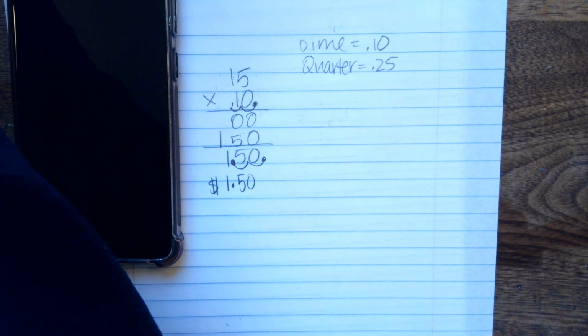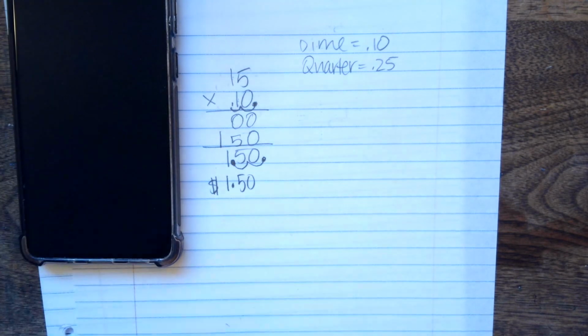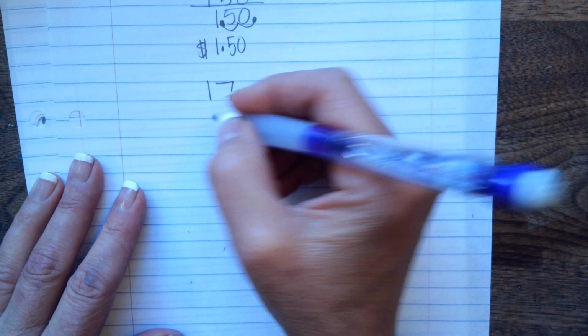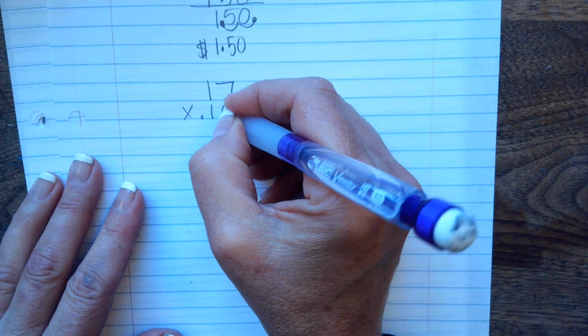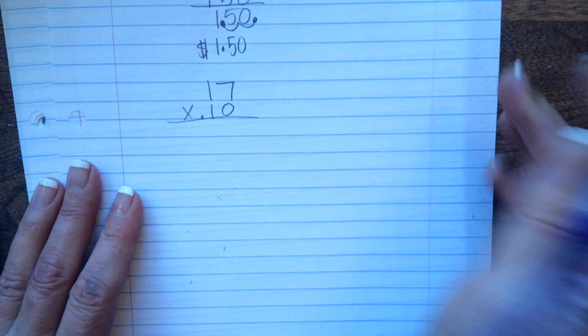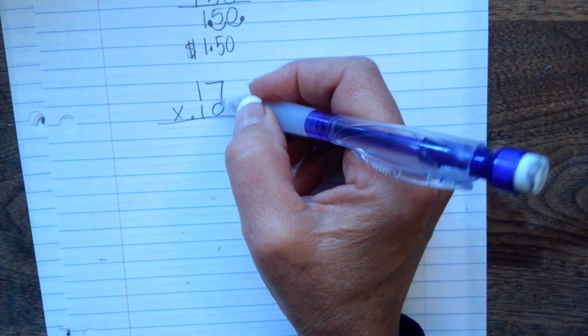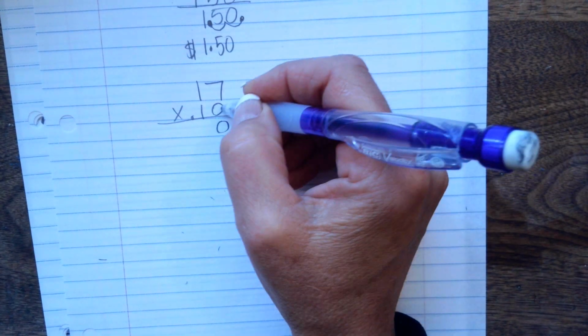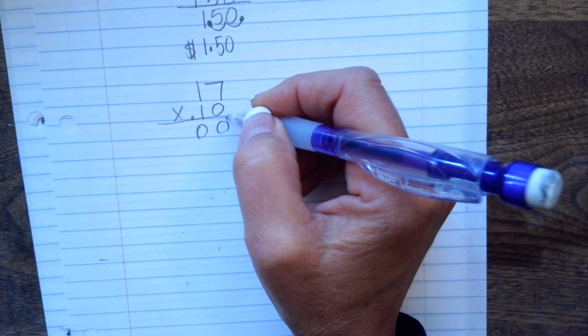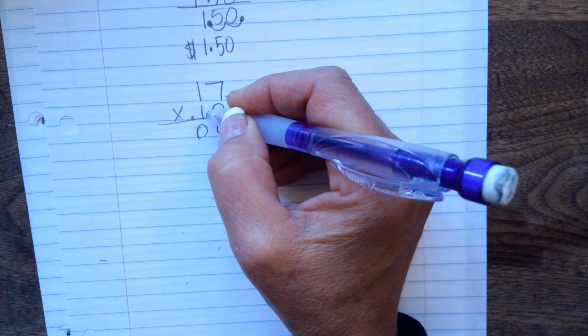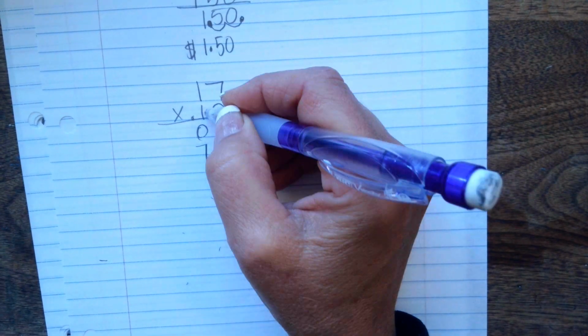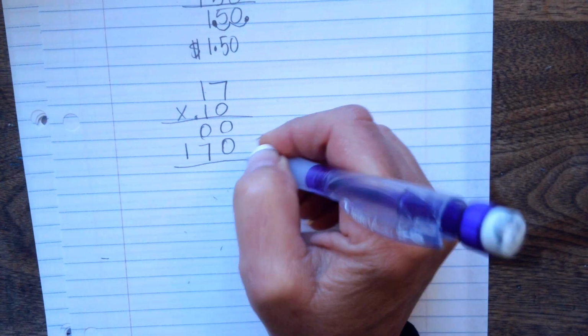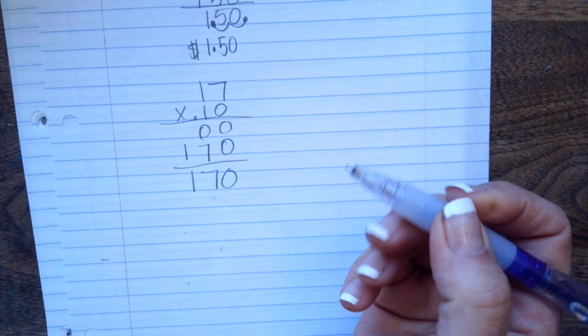Okay, so if they gave you 17 dimes, you would do 17 times 0.10, and then you would do regular old multi-digit multiplication. 0 times 7 is 0, 0 times 1 is 0, and then put your placeholder. 1 times 7 is 7, 1 times 1 is 1, and then it's 170.